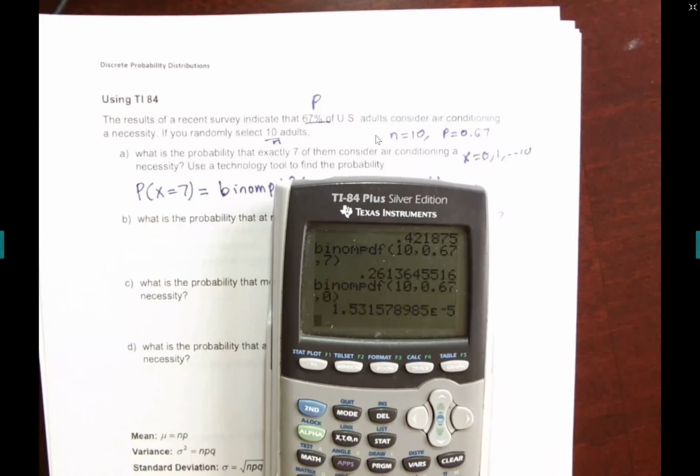Okay, it will be 1.5315 E negative 5. Do you guys understand what E negative 5 means? E negative 5 means that you have to move the decimal point 5 digits to the left. So actually your answer is 0.000015. It's almost 0. That means, guys, if you interview 10 adults, it's very unlikely that none of them are gonna say air conditioning is a necessity. At least one or two are gonna say it is a necessity. That's why the probability is very low.